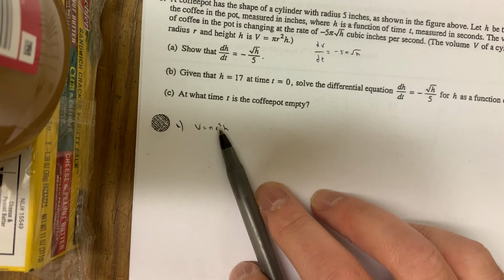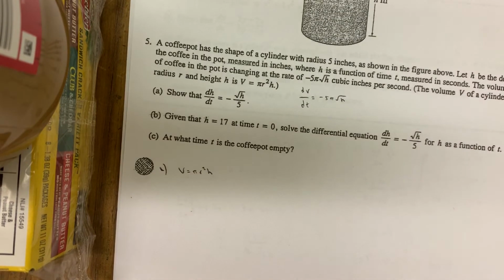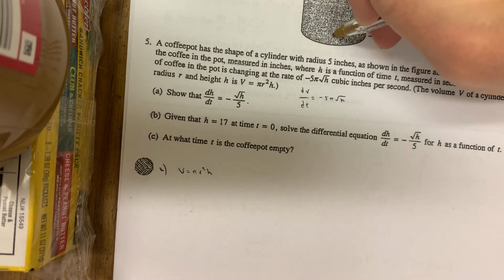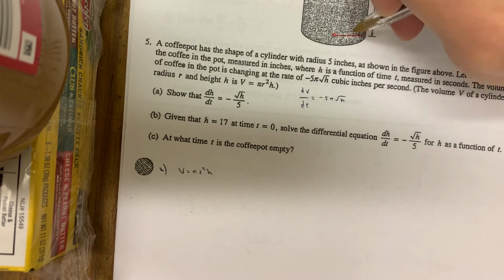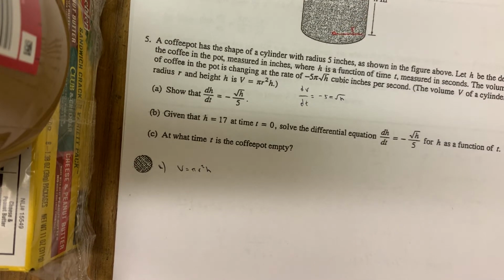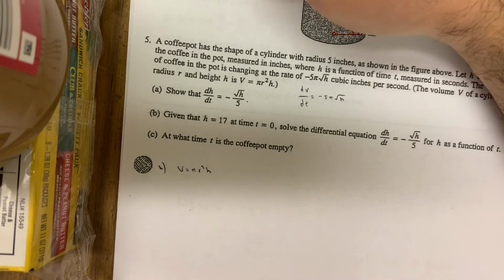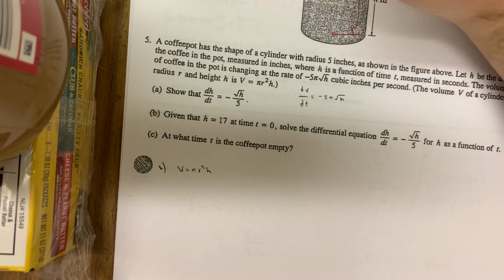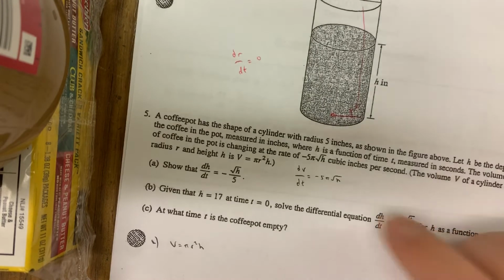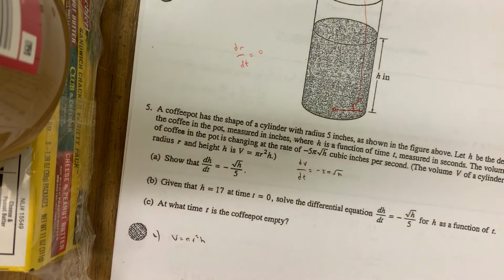And people are like, well, what the heck is dr over dt? Well, that's the rate at which this radius is changing with respect to time. And you could call it r if you want, but that's silly because we know it's actually equal to 5. And if something is constant, that means its rate of change is equal to 0. So you could do it that way and say, with product rule, dr over dt is equal to 0, but you don't need to do that.